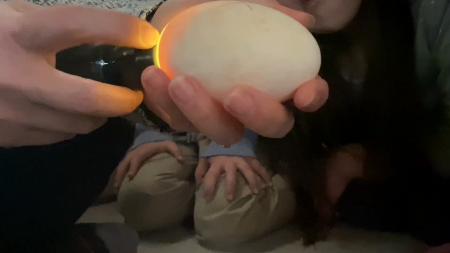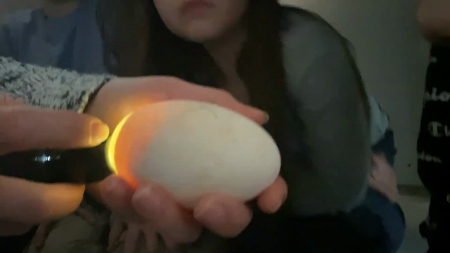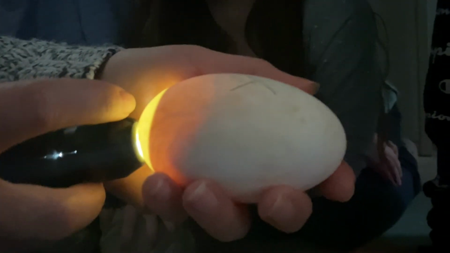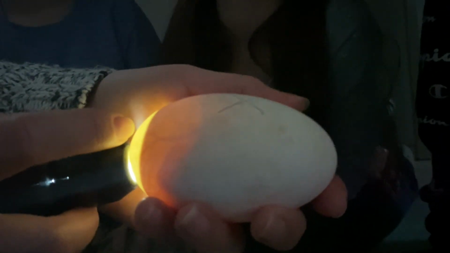It's all the nutrients. So when it's ready to hatch, it will first do an internal pip. It'll break through the internal membrane into that air pocket, and it'll start breathing that pocket of air. And then it works its way to the shell, and then it will externally pip out of the shell. So then it'll crack the shell and breathe the fresh air around it.